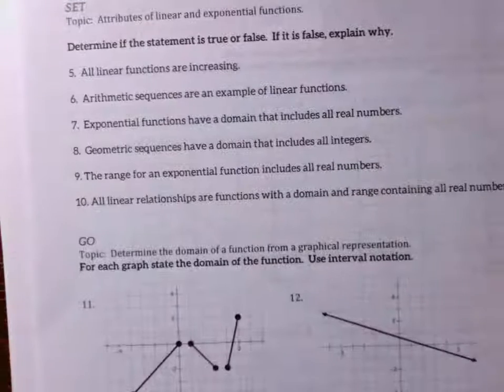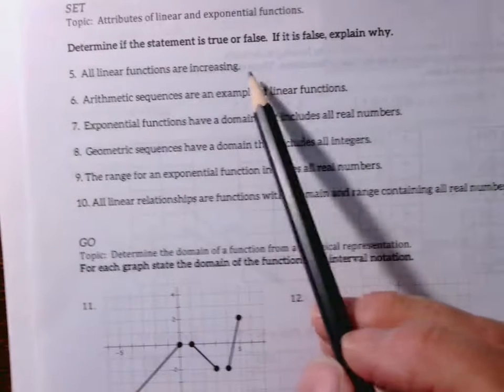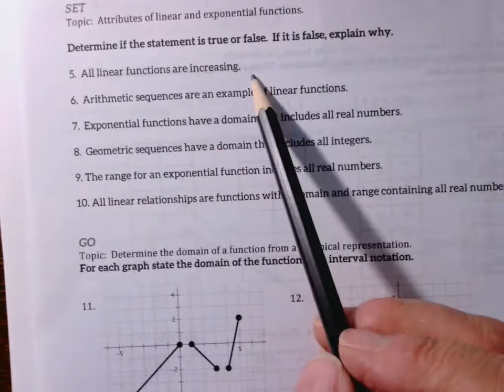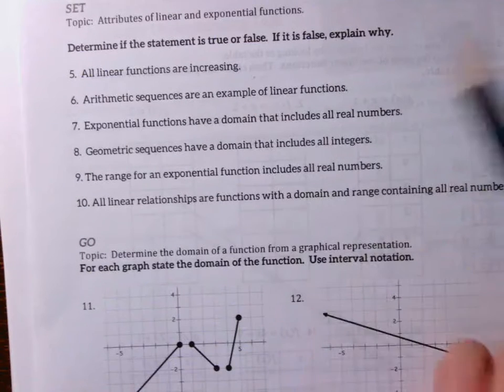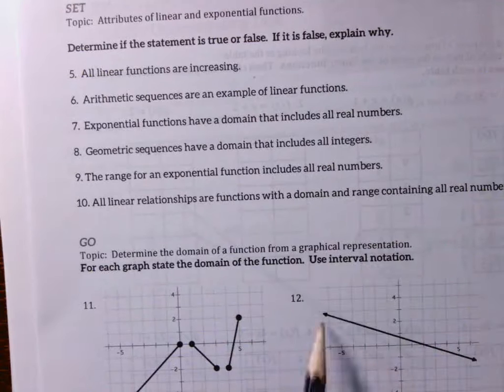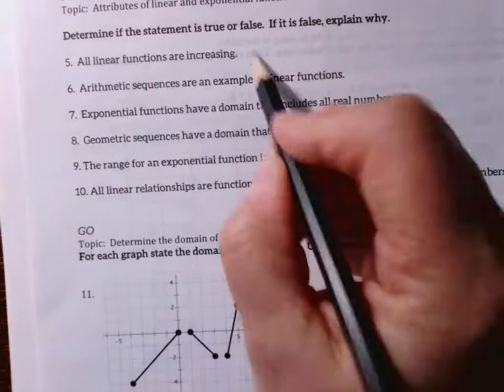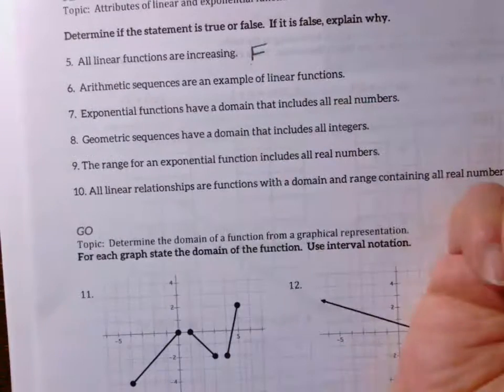Let's take a look at the set part. We're supposed to decide if these are true or not. All linear functions are increasing. Look at number 12. That looks like a line, and it's not. So I'm going to say that's false.